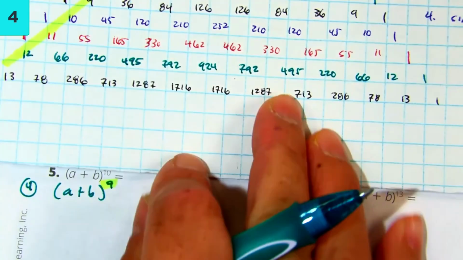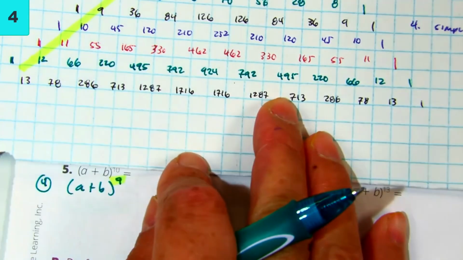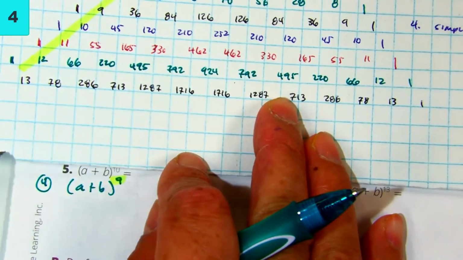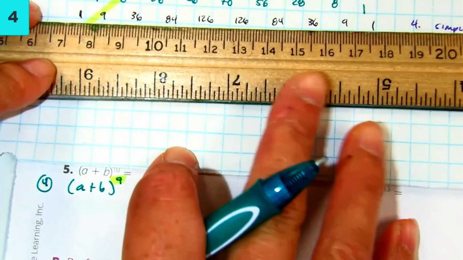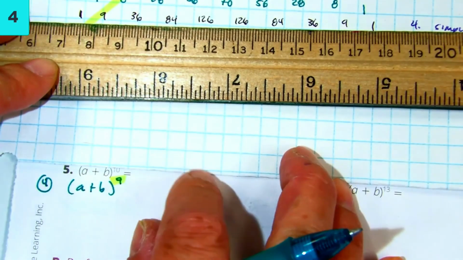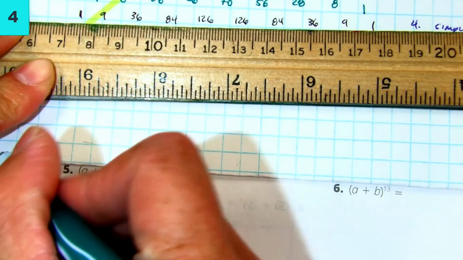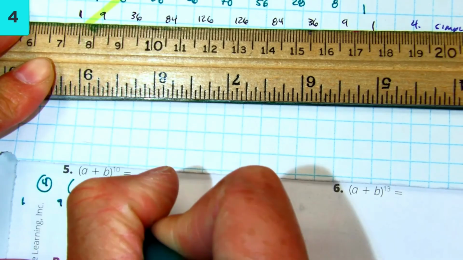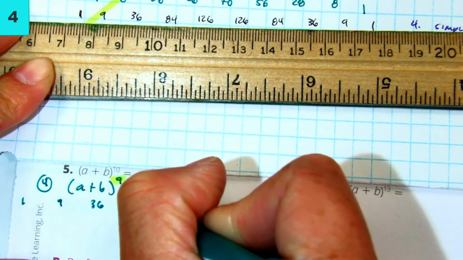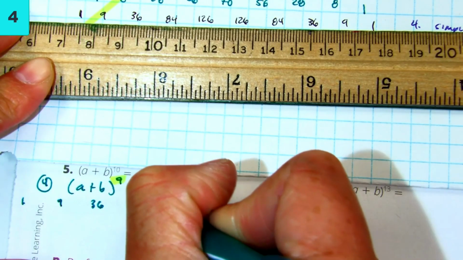I have something to show you what numbers I'm on. Right above the ruler, those are the numbers I need to write down. Super, super small. 1, 9, and give yourself a little bit of space between them because we have to write some other things in there.